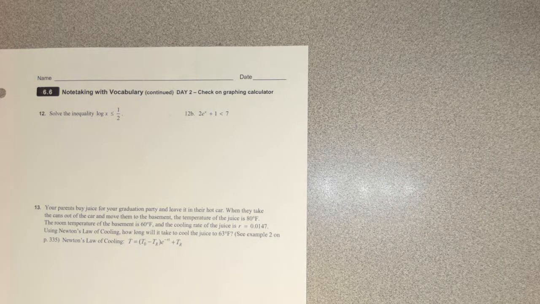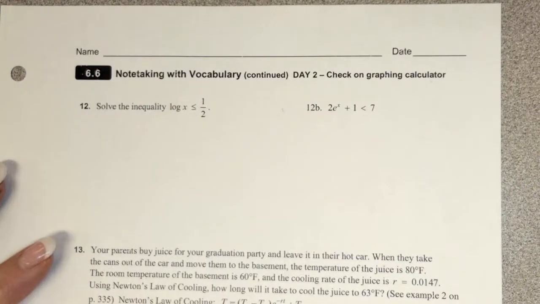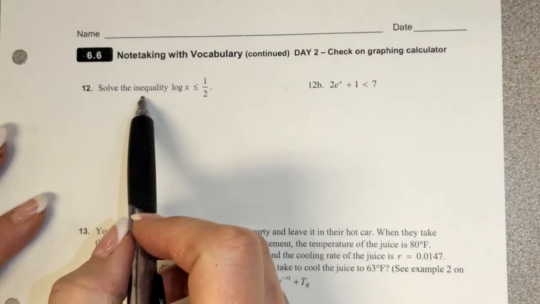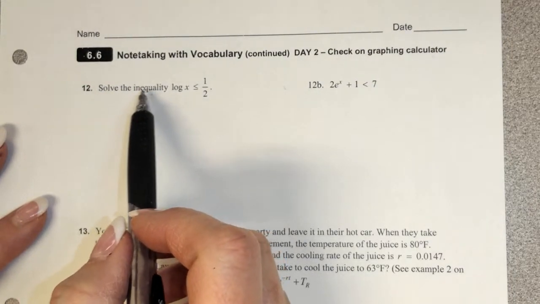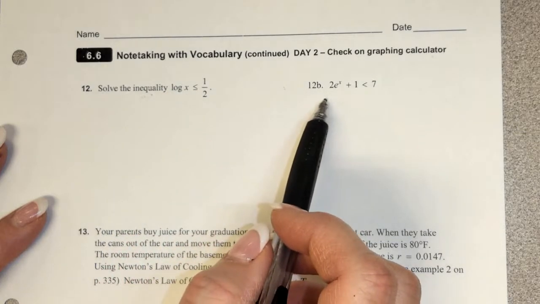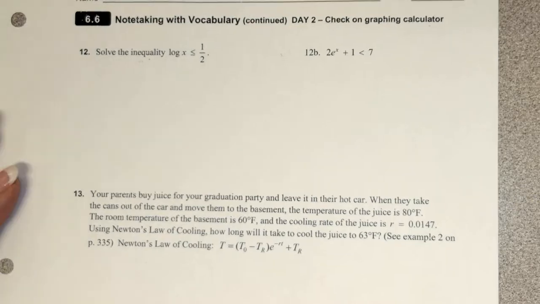All right, guys, so we're looking at the second part of section 6.6. This is on page 183 in the Student Journal. So we're trying to solve inequalities now. That's our goal in this part, to solve inequalities involving logarithms and exponentials. So we already talked about equations. Now it's inequations, or inequalities.